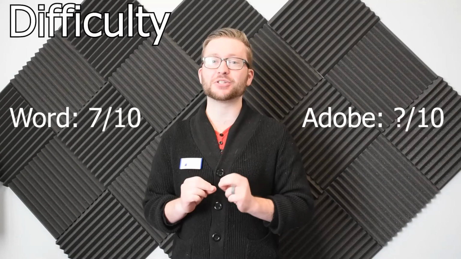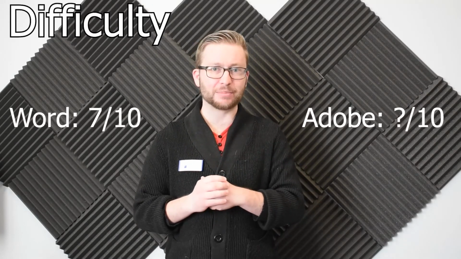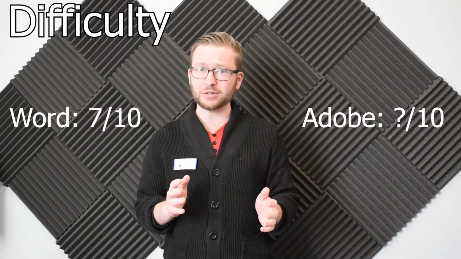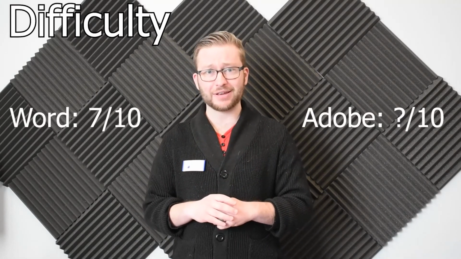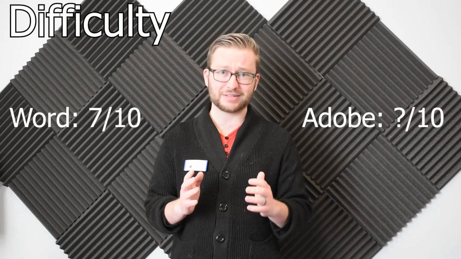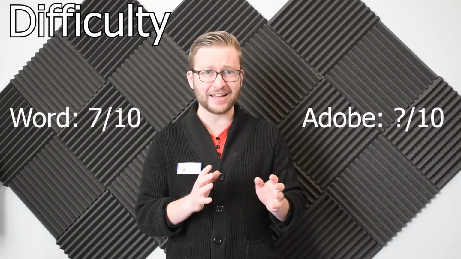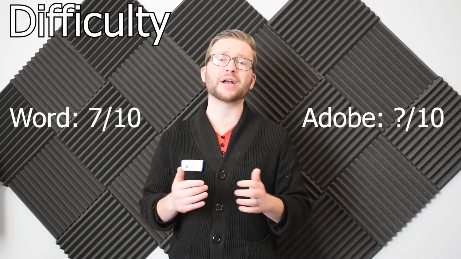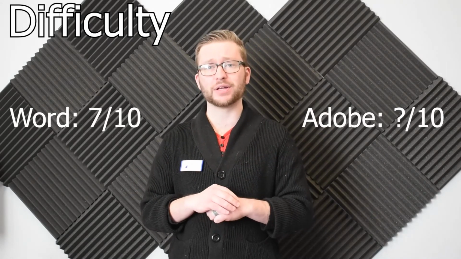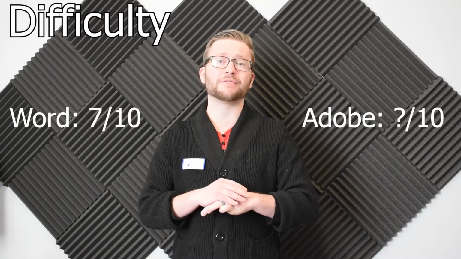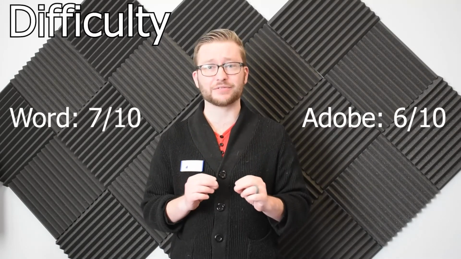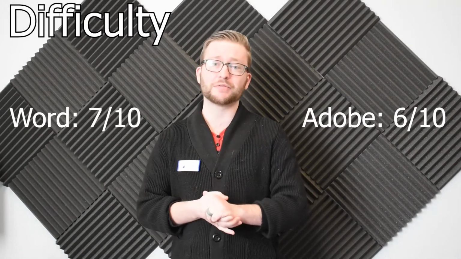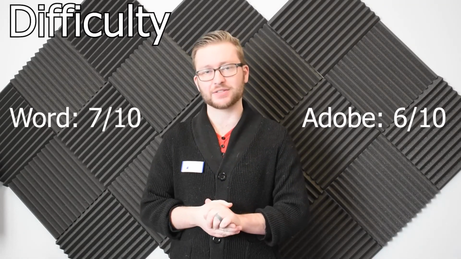But the biggest issue is the search function to be able to find a template that's going to be working for you. There are a lot of templates available, and it can be a little bit overwhelming to look through everything. And since the search function isn't great, it can take a little while to be able to find that. And overall, since it's a template-based program, I'm going to knock that a couple of points. So I'm going to start off our difficulty with a 6 out of 10 for Adobe Creative Cloud Express, giving Microsoft Word the early edge in this competition.